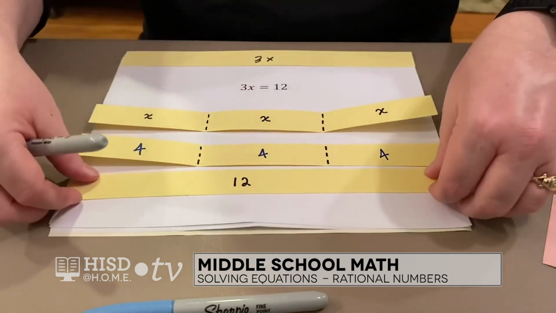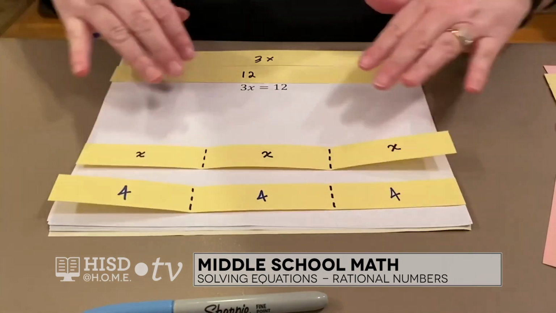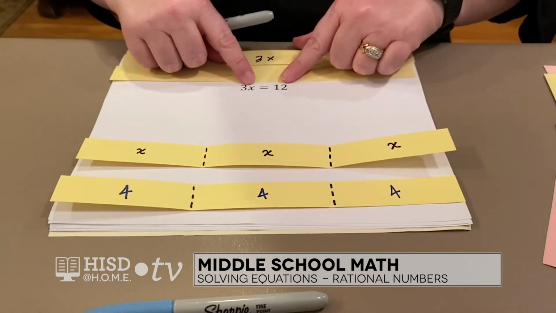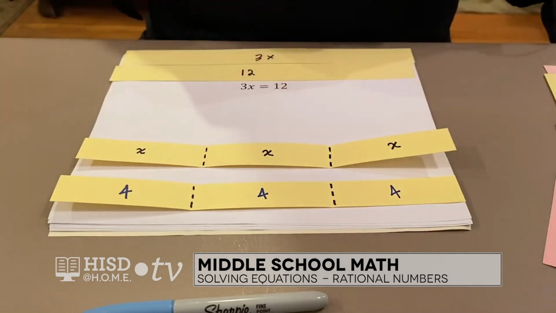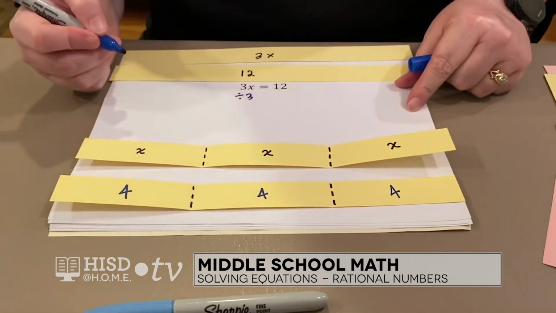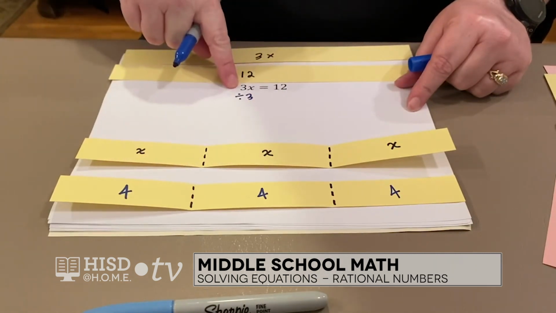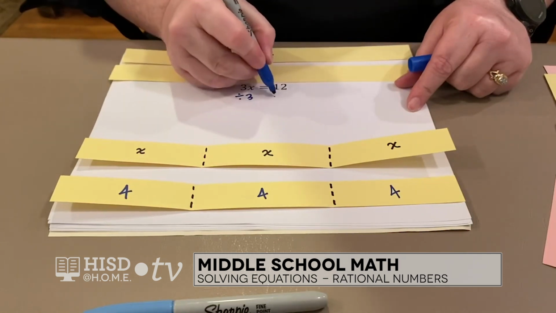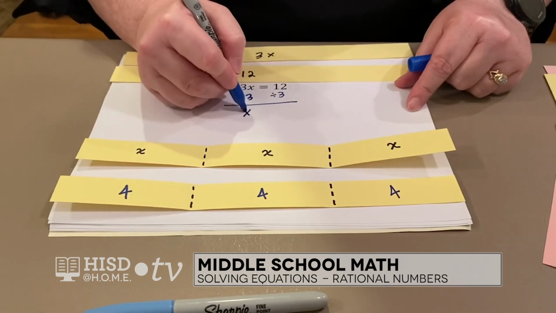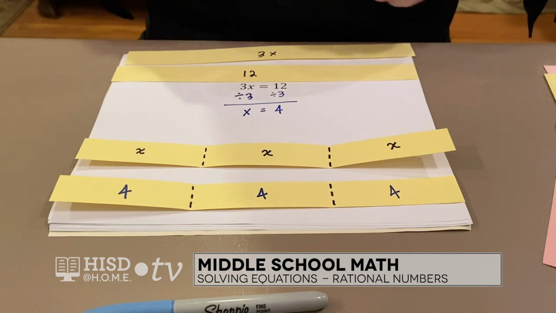So let's write that down up here. Let's write down our thinking. The way we thought through this problem was that I knew that I had 3 groups of x equals to 12. And I had to fold my strip into thirds. So I had to divide it by 3. And if I divide this expression by 3, I need to divide my 12 by 3. And when I do that, I got x is equal to 4. So how are you feeling about this?